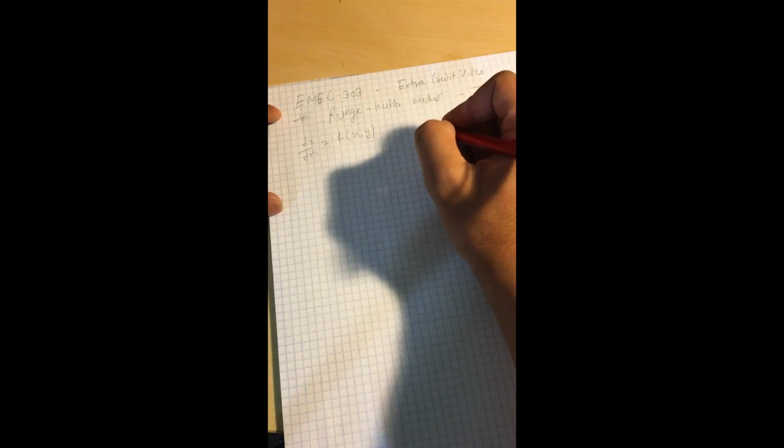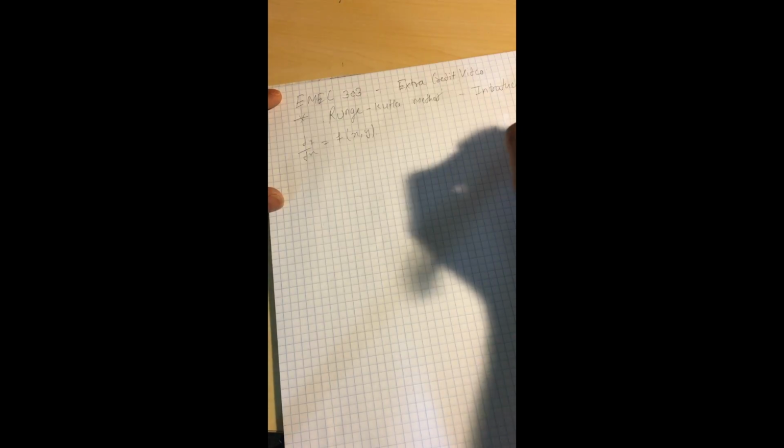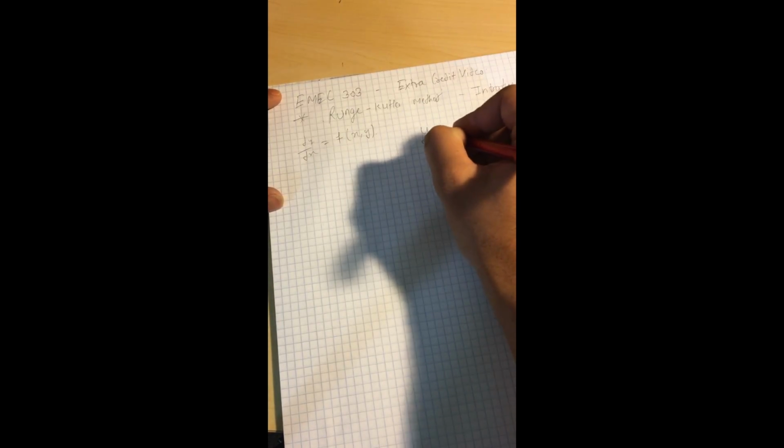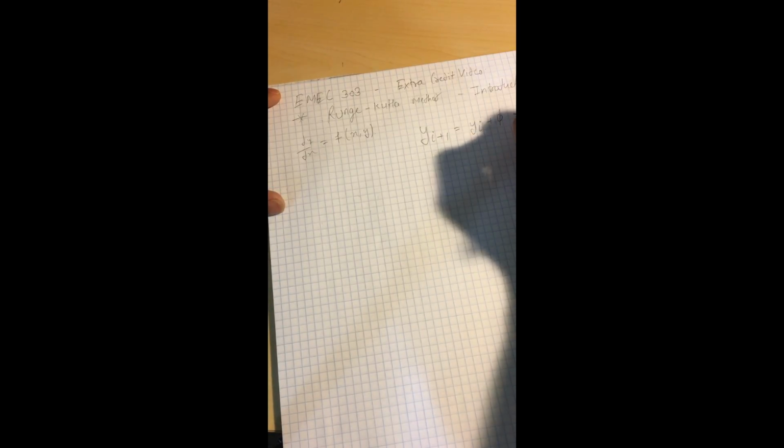Okay, so the form that we use for the Runge-Kutta method is y_{i+1} = y_i + slope, which is represented by this, times the step size, which we call h.